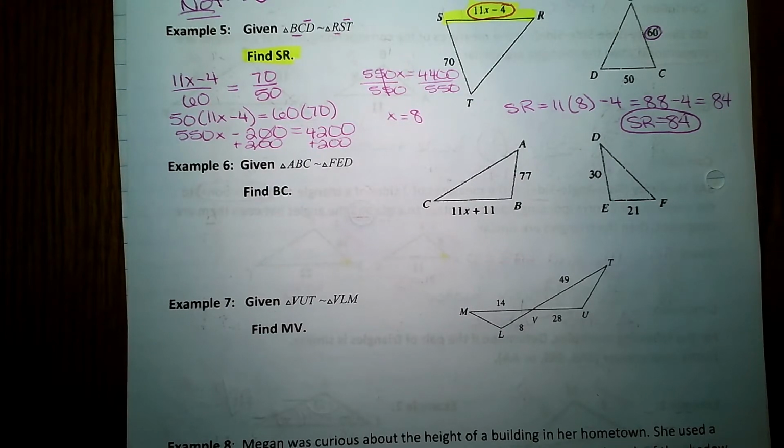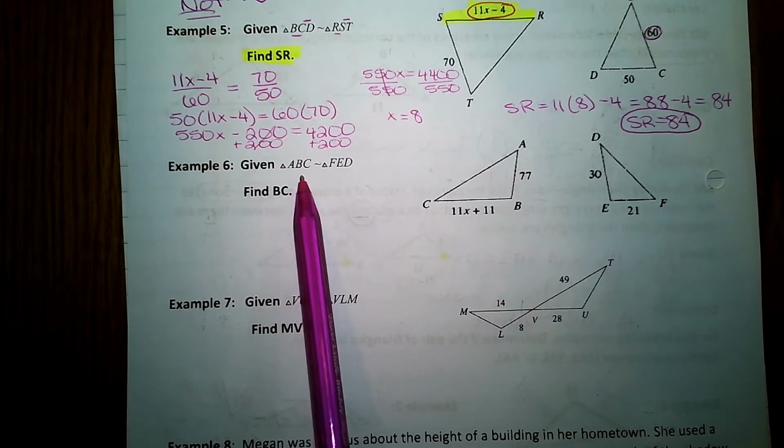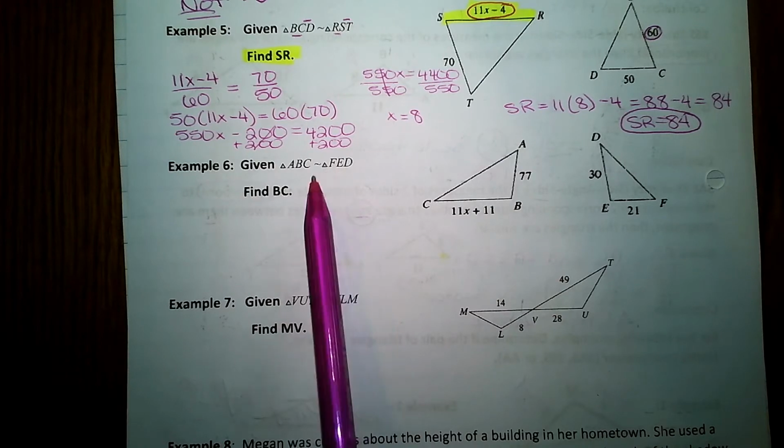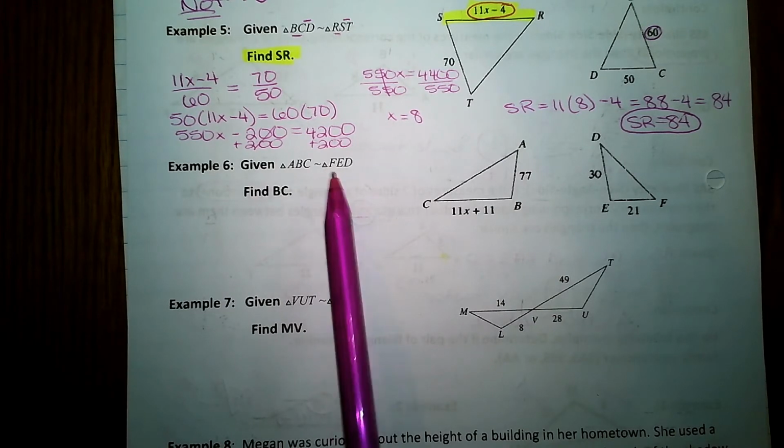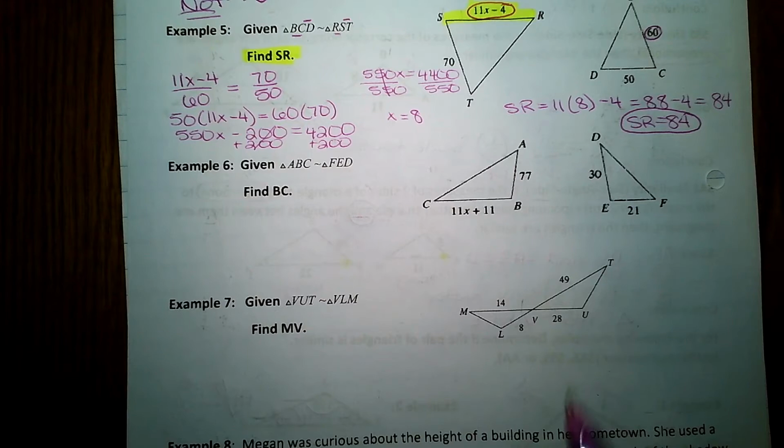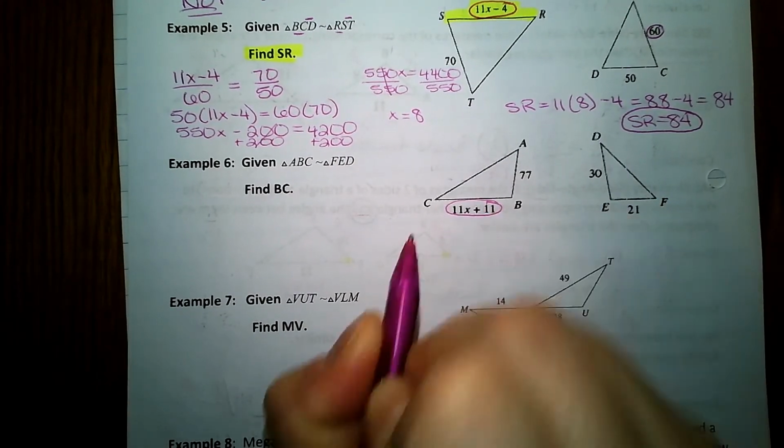Okay, I'm going to help you set up example 6, and then I want you to solve. Let's take a look. Given triangle ABC is similar to triangle FED. Now check out where your variable is. Your variable is on side CB.